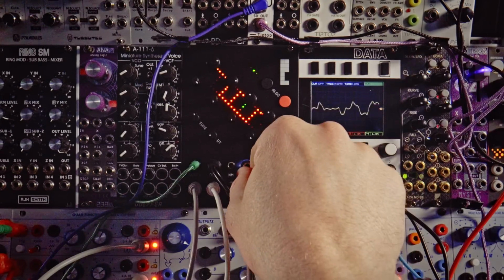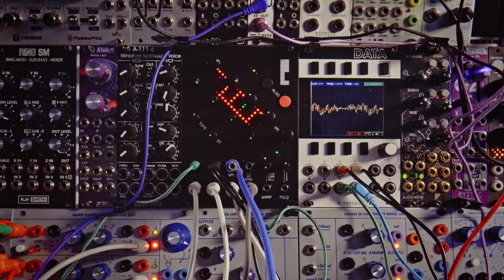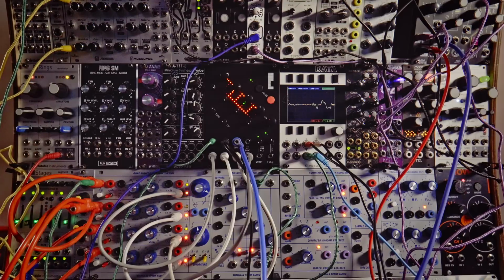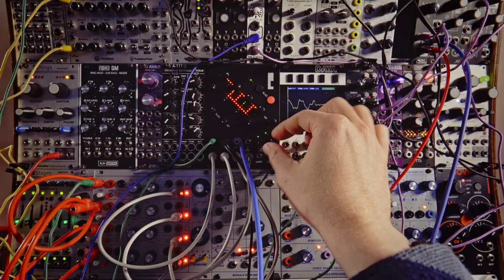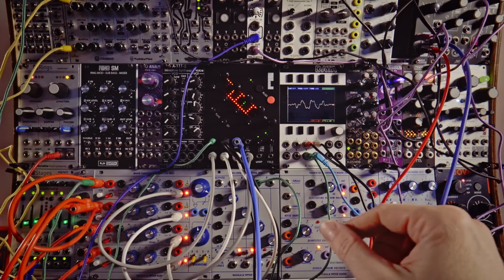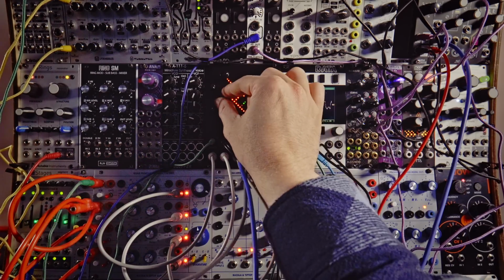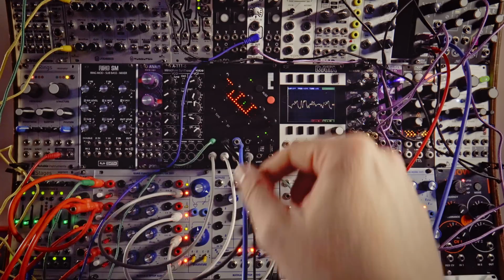Of course, I can CV control that. Why don't I CV control XM with a step sequencer? Woof. Turn this down a bit. Nice. 5 steps, so it phases interestingly. Cheers, Don Hoopla.